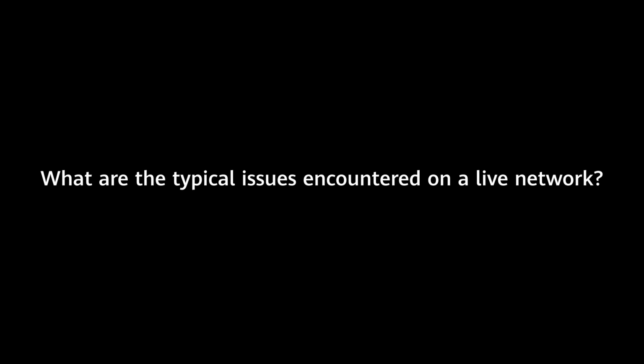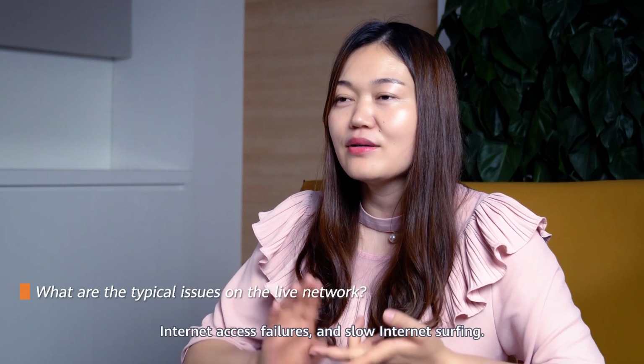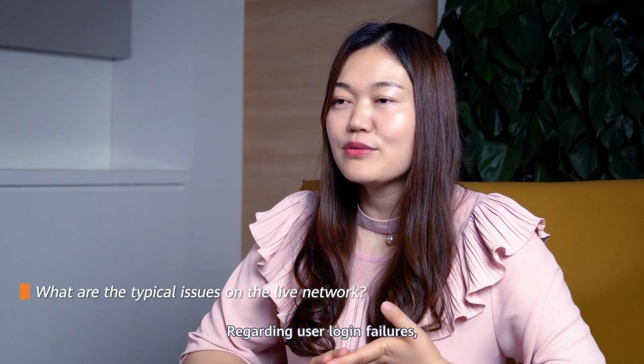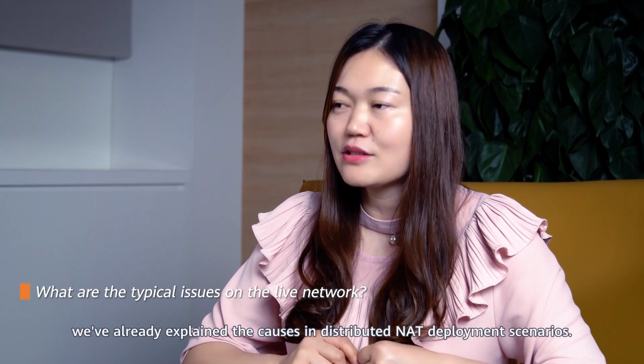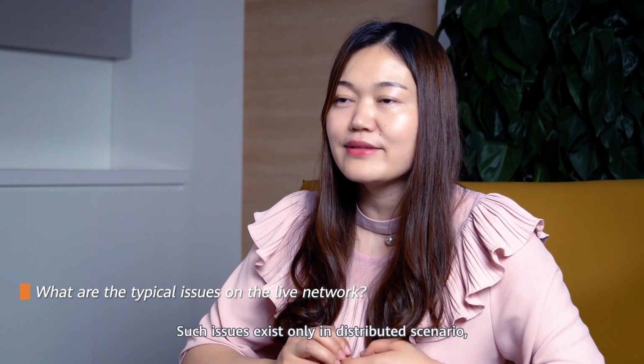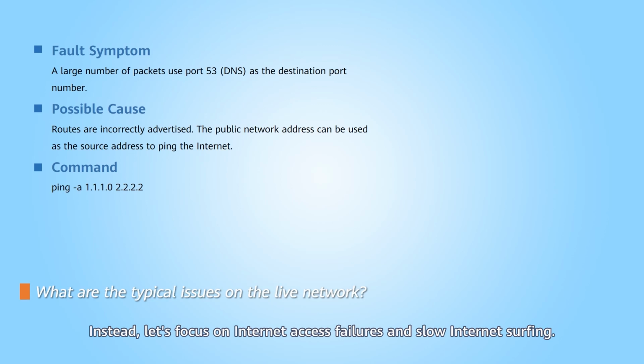What are the typical issues encountered on a live network? The most common issues are login failures, internet access failures, and slow internet surfing. Regarding user login failures, we've already explained the causes in distributed NAT deployment scenarios. Such issues exist only in distributed scenarios. Instead, let's focus on internet access failures and slow internet surfing.